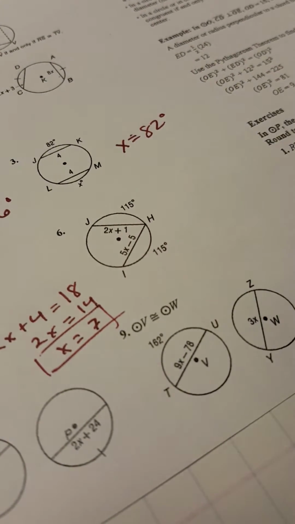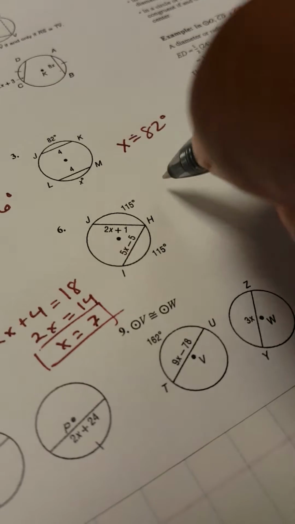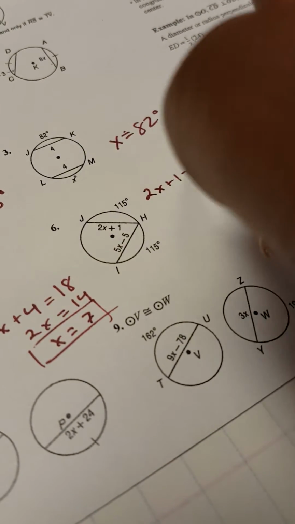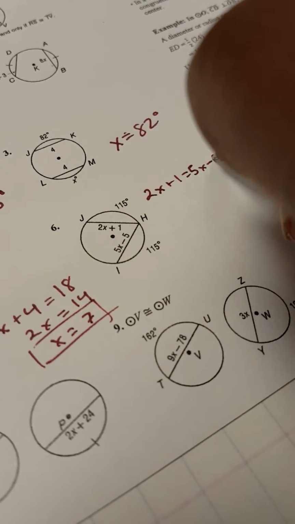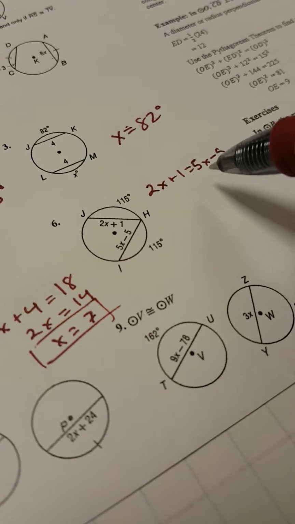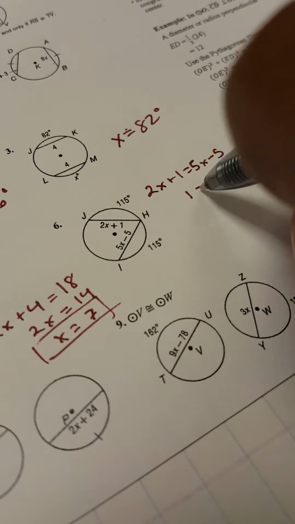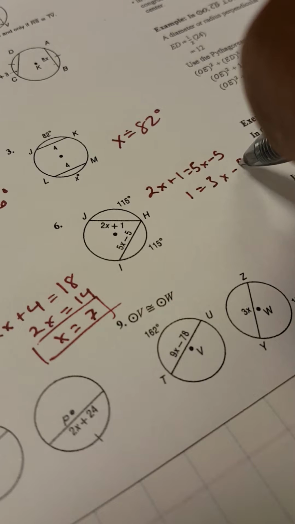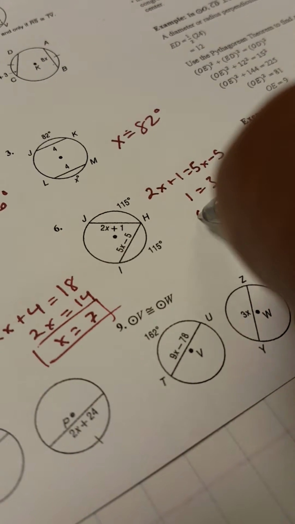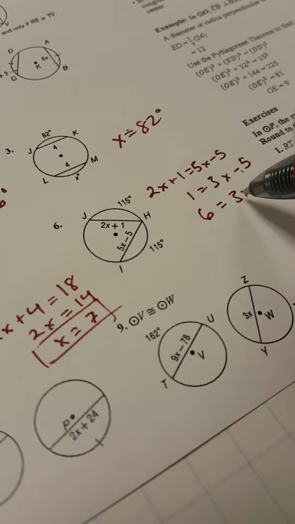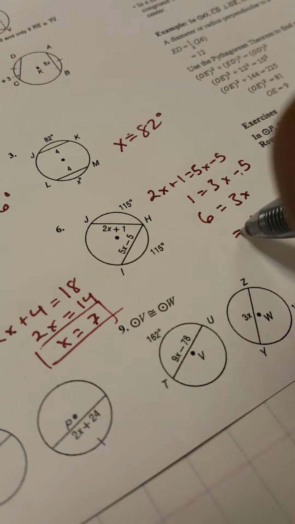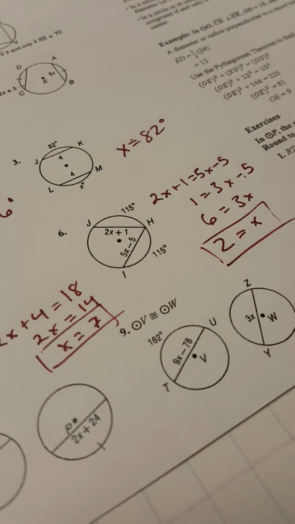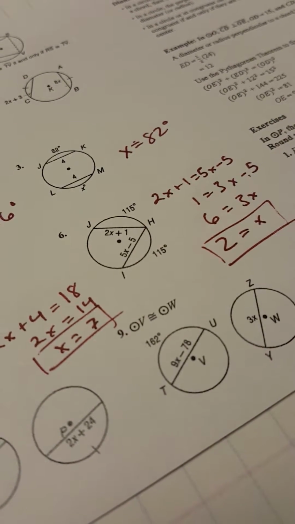This one, how would you set up number 6? 2x plus 1 equals 5x minus 5. Subtract the 2x. Add the 5. Divide by 3. X equals 2.